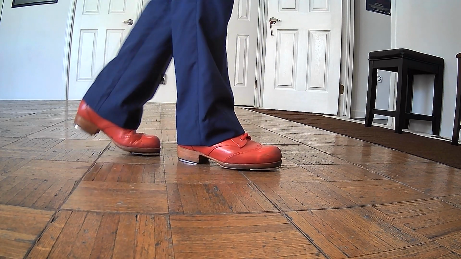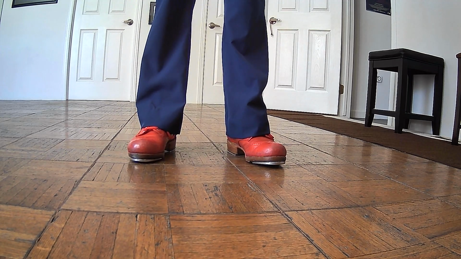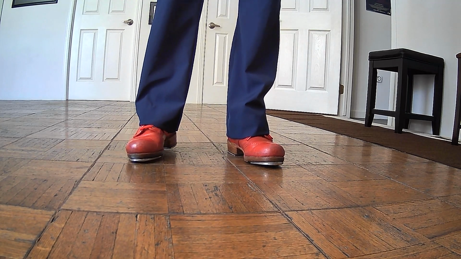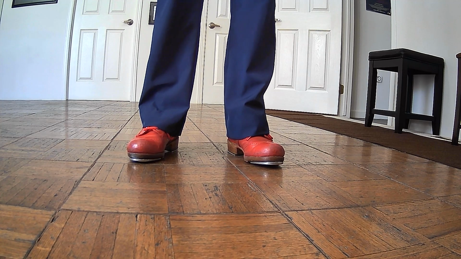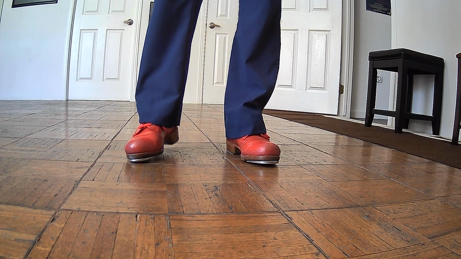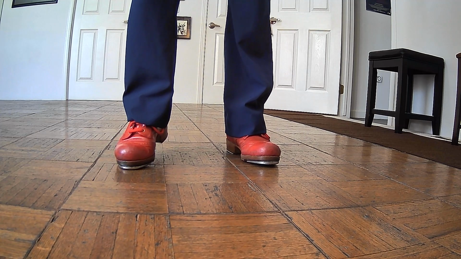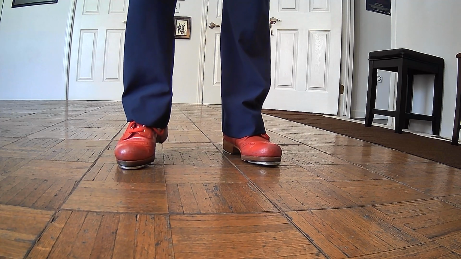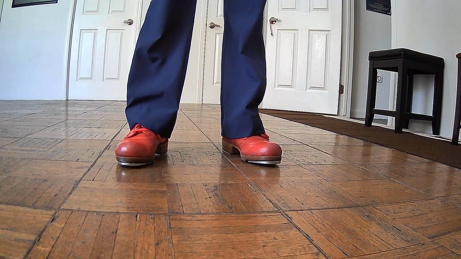So the best way to get a good sound out of that is 2 words. Weight change first, and sit down, sit on it into your heel drop is what I'm talking about. So put your weight into the flap, and when you drop the heel, sit into it. That's your bass sound, okay?